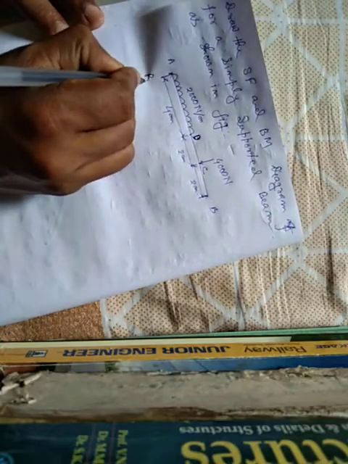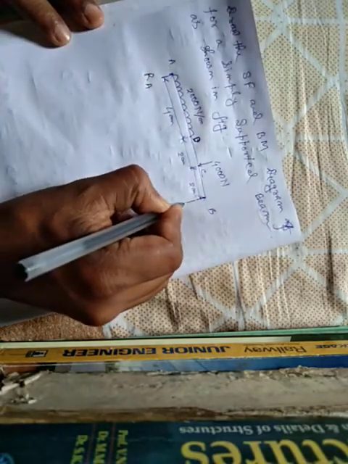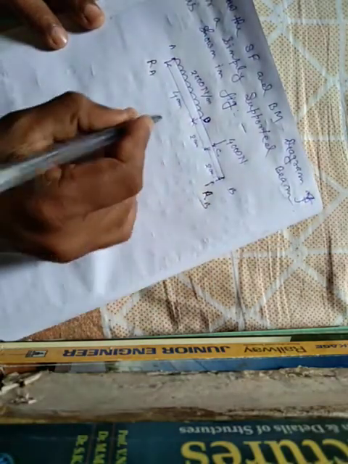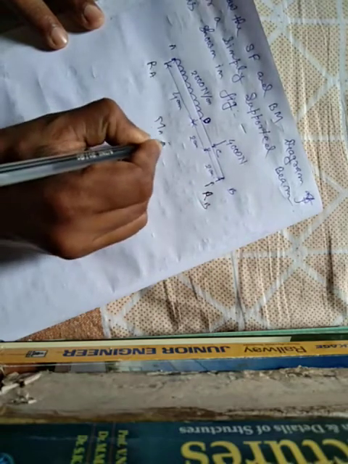Now we have to find out the reaction at point A and the reaction at point B. Consider moment about point A is equal to 0.